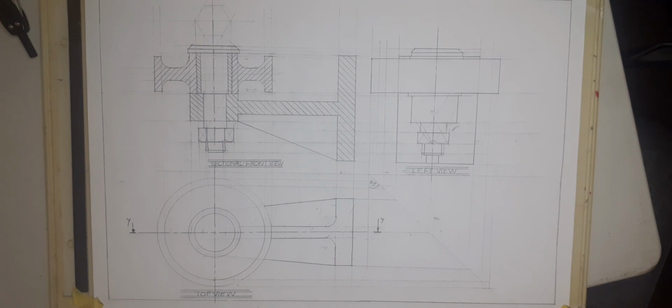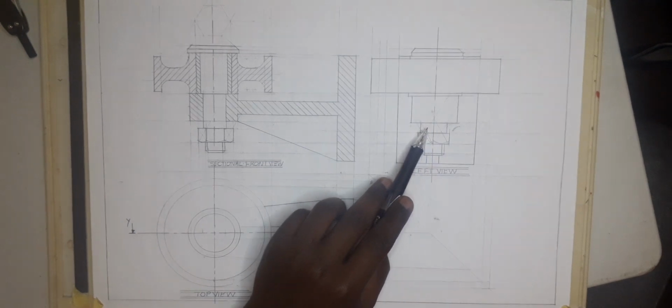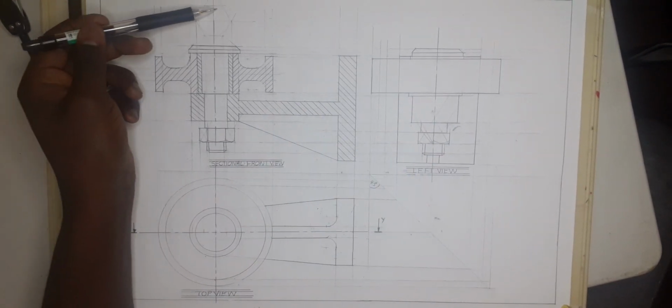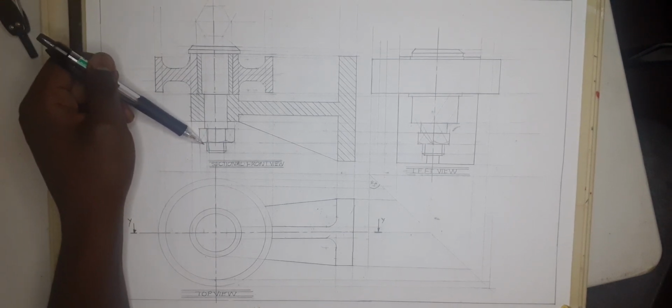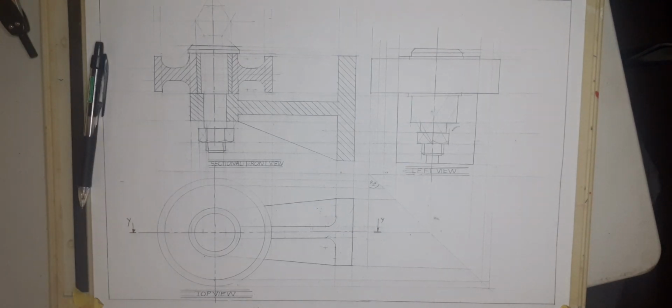So this is how your drawing is going to look when you look from the left hand side. This is the pulley, and then this is your nut. When you look at the nut from this side, you will see 2 sides. On the front side you will see 1, 2, 3. That's how it's done. Now I'm done with part 3.